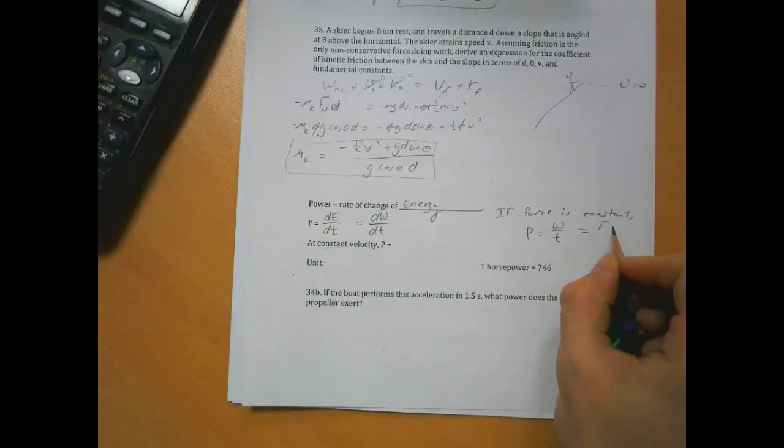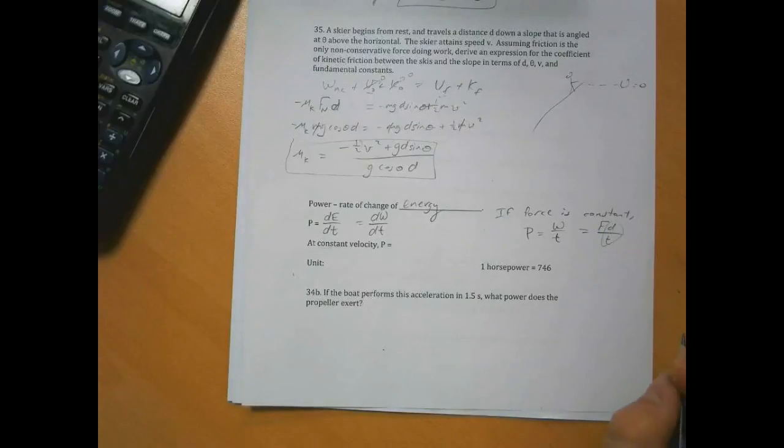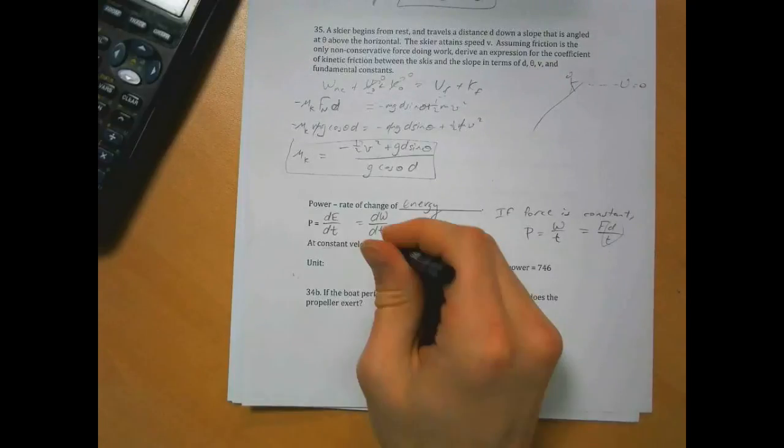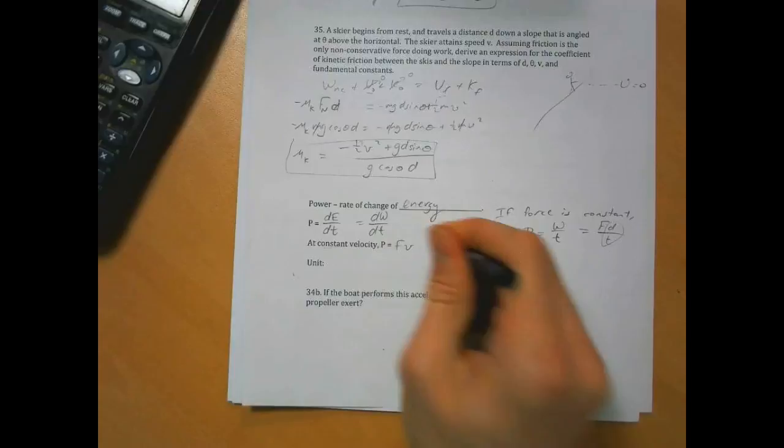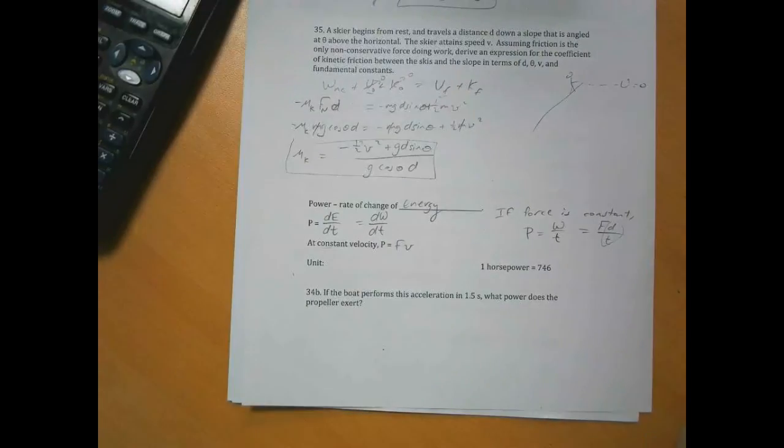Force times distance. So that puts a d over t here. d over t is average velocity, but if you're going at constant velocity, that's just velocity. So we can also say power is equal to force times velocity. That is another legitimate formulation of it if we are going at constant velocity.